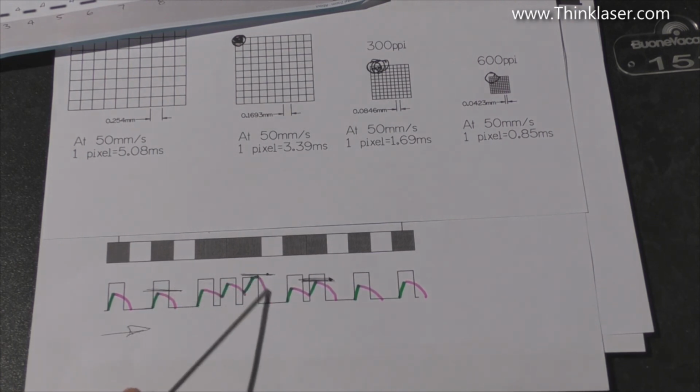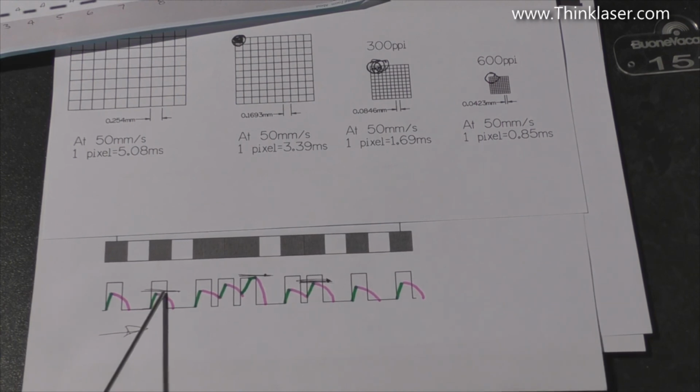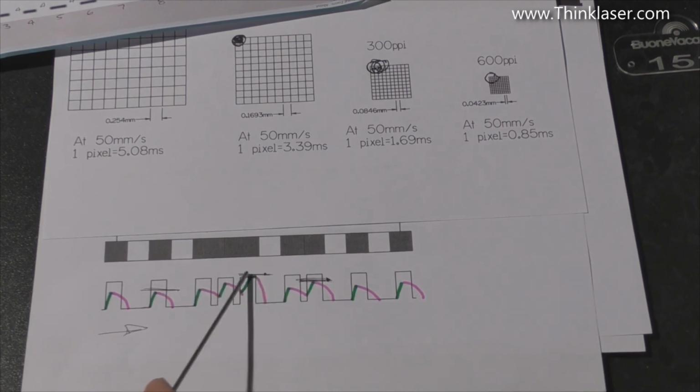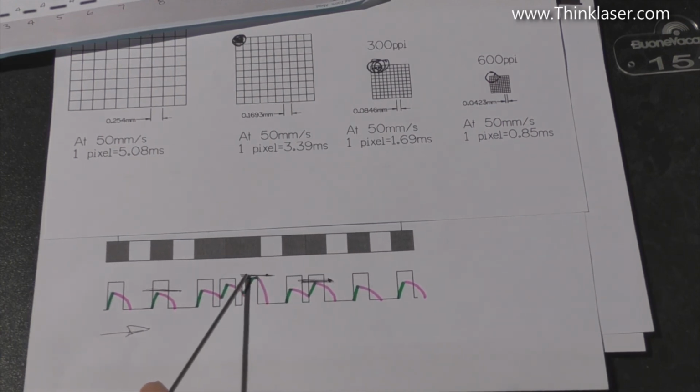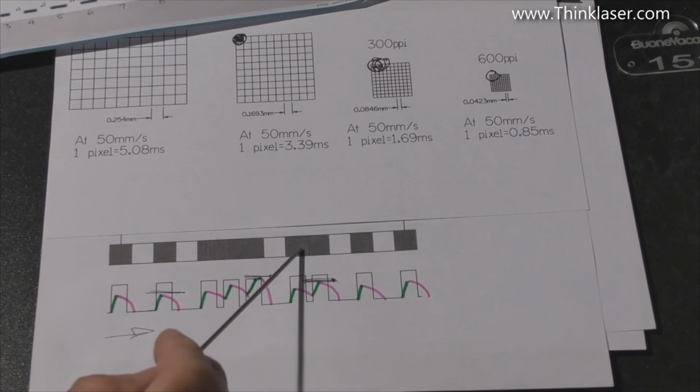So, and then we drop down, and with 2 pixels we get to a different level, and with 1 pixel we get to this level. So basically what I'm saying is if we've got 1 pixel we achieve this much burn. If we've got 3 pixels, we can achieve this much burn. And if we've got 2 pixels, we can achieve this much burn. Now that's a variable amount of burn depending on the grouping of the pixels.